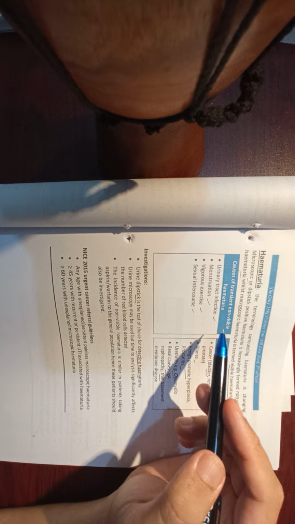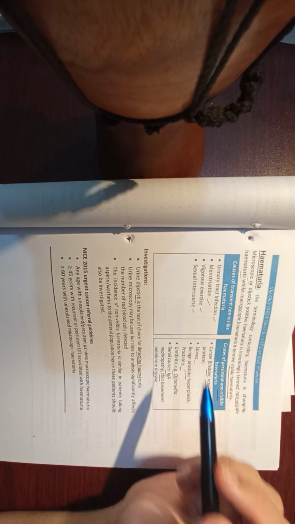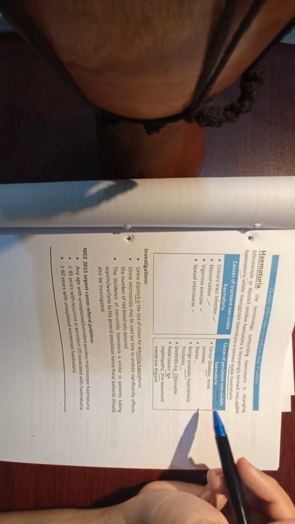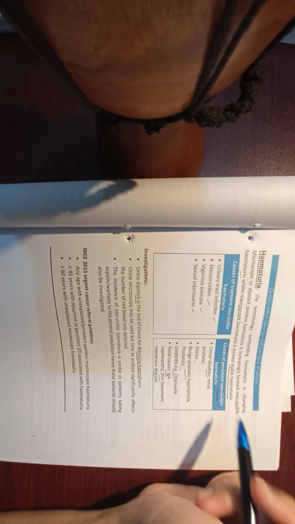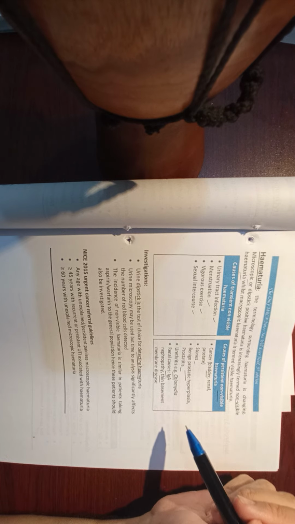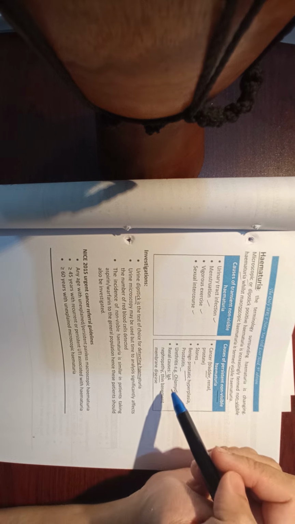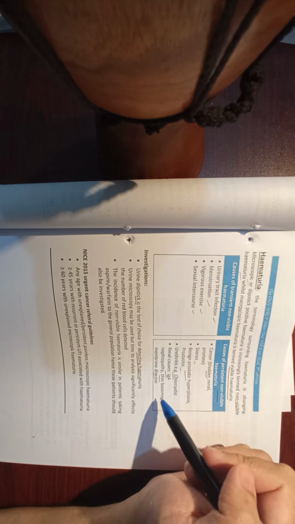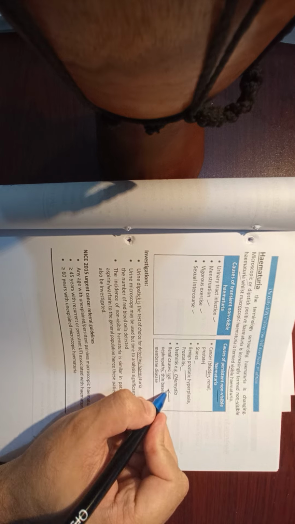So for transient non-visible hematuria, causes include UTI, menstruation, and vigorous sexual intercourse. Causes of persistent non-visible hematuria would be cancer: bladder, renal, prostate; stones, BPH, urethritis, and renal causes like IgA nephropathy and thin basement membrane disease. So this is something which is coming up very soon. These are the other causes.